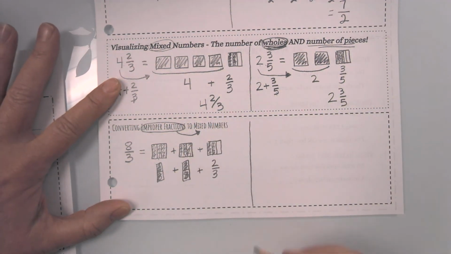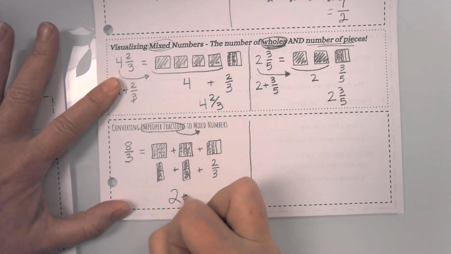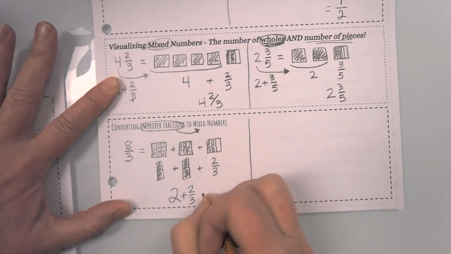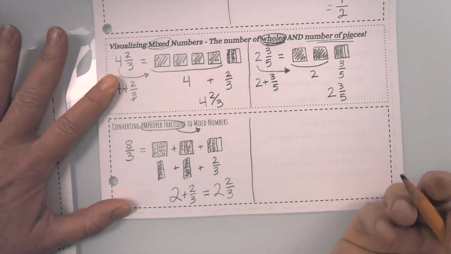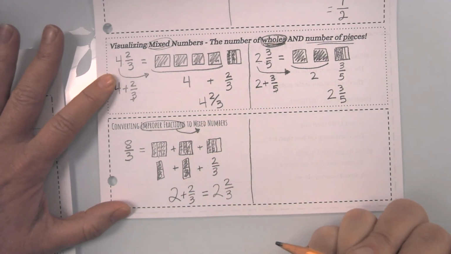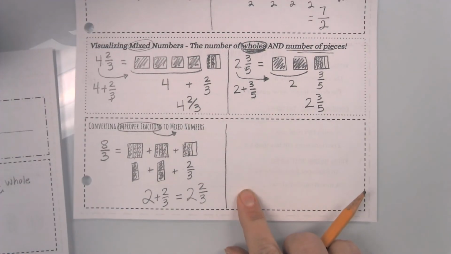There's another one. So my 1 plus 1 now is a 2, and I have plus my 2/3, and as mathematicians we write that as 2 2/3. Now, of course, there are other ways to do this, but I like to draw pictures to help you. Okay, let's do one more.